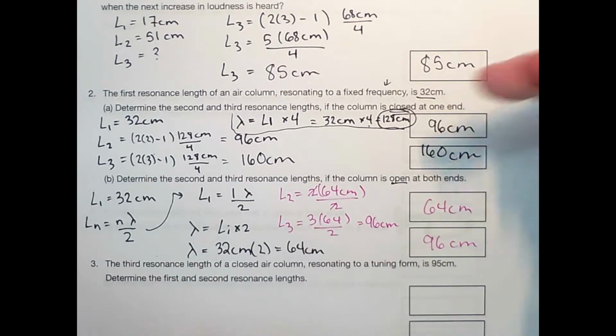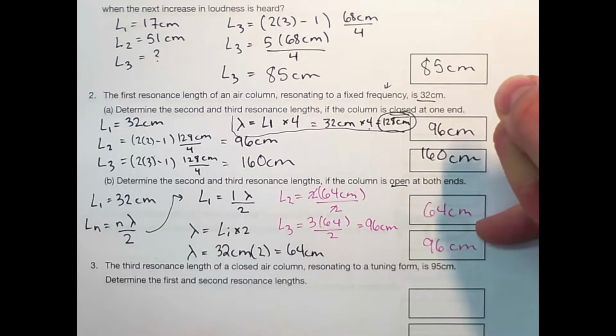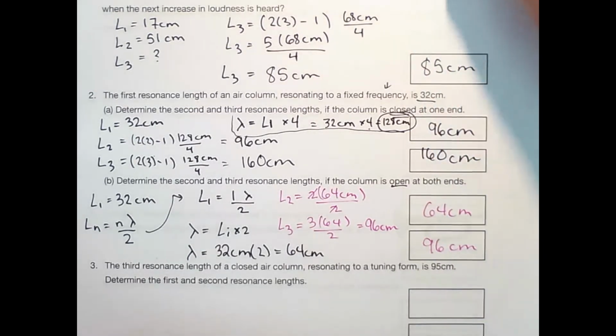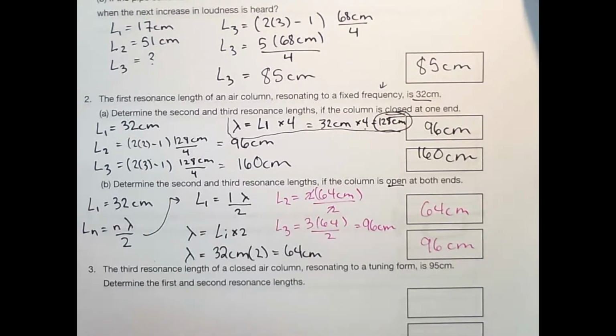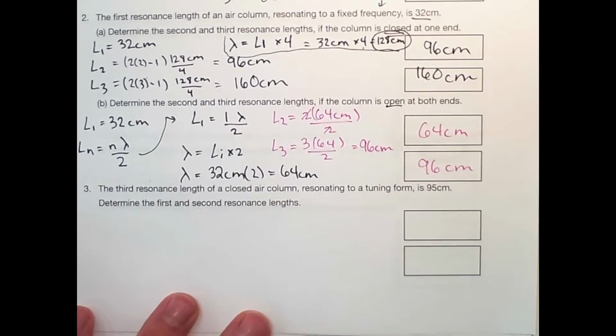So again, this question just looks at what's the difference between a closed tube and an open tube when finding those fundamental lengths. And they really work the same. There's no need to find frequency. Those equations are obviously related to this, but it's not asking for frequency, so there's no use to use those Fn equations.